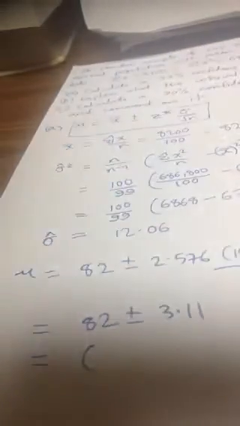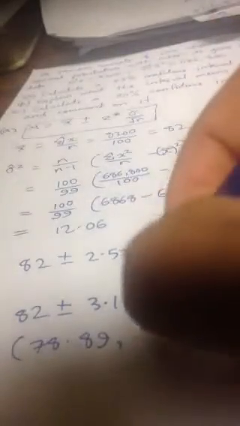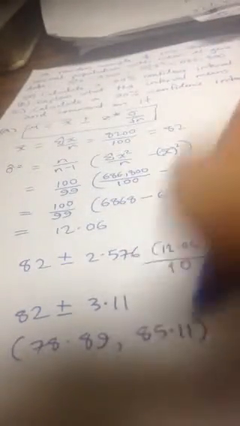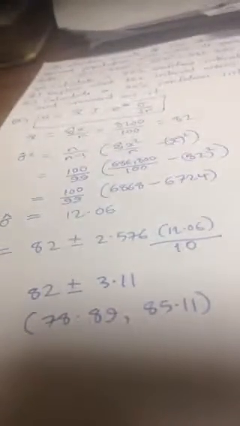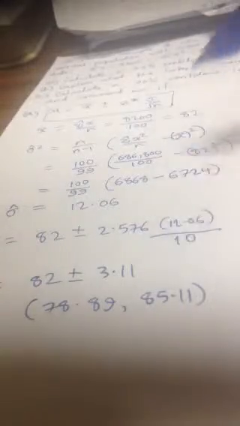So the lower limit will be 78.89, that's the lower bound, and our upper bound will be 85.11. So this is our 99% confidence interval for the population mean mu. For part A, it's going to be somewhere between 78.89 and 85.11.